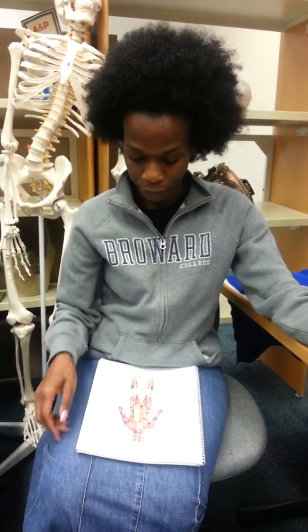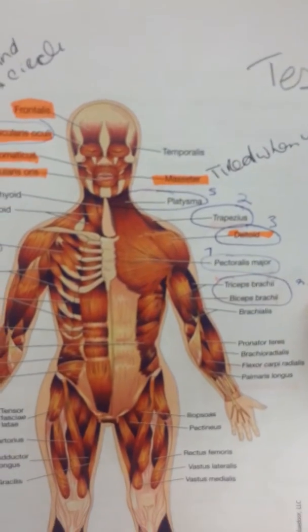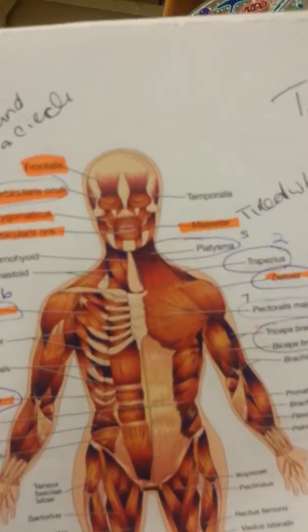Another way to name muscles is by the shape. Trapezius, for example, is a trapezoid. A deltoid muscle is triangular in shape. The deltoid muscle is located here, on your shoulder.